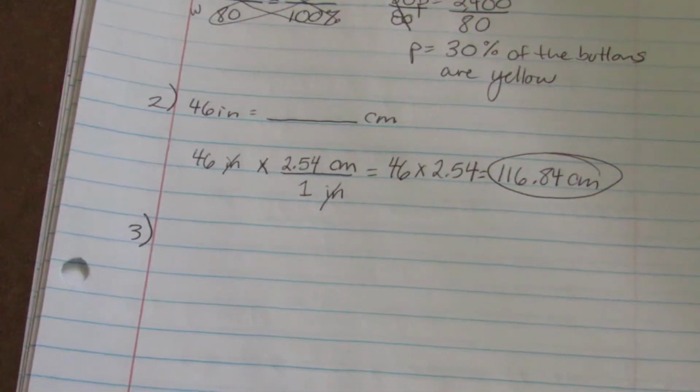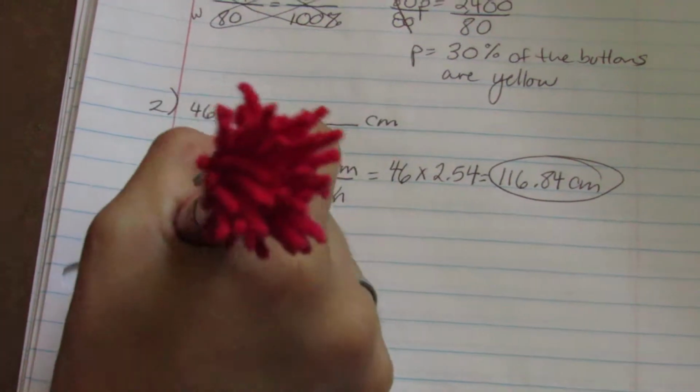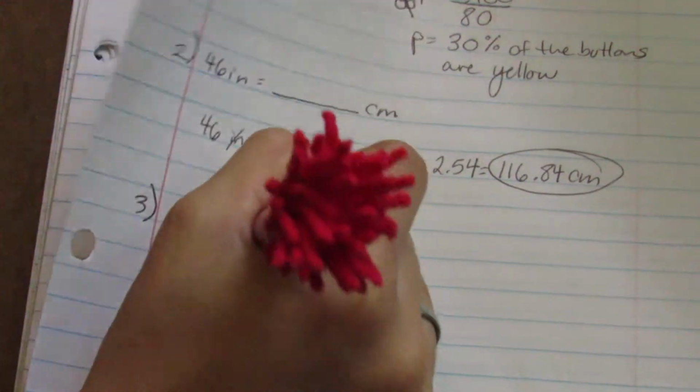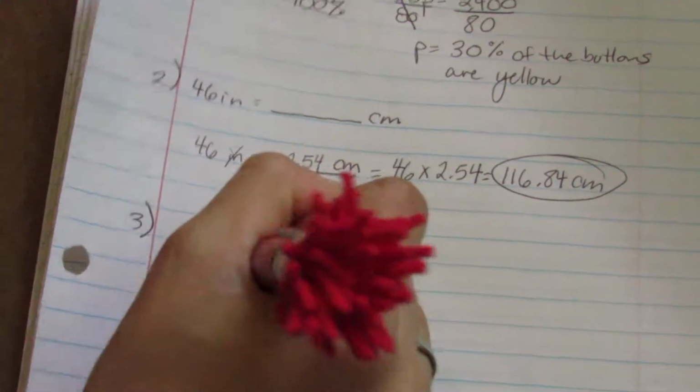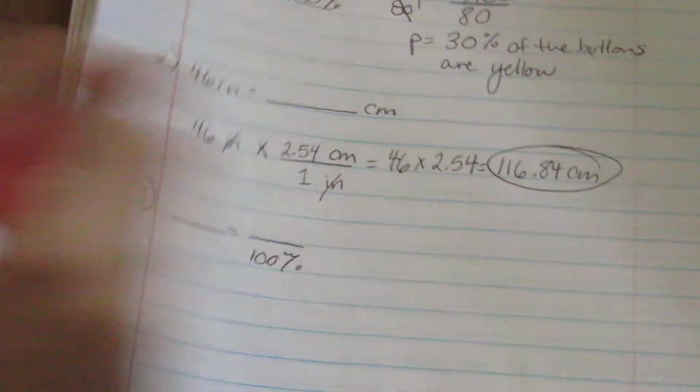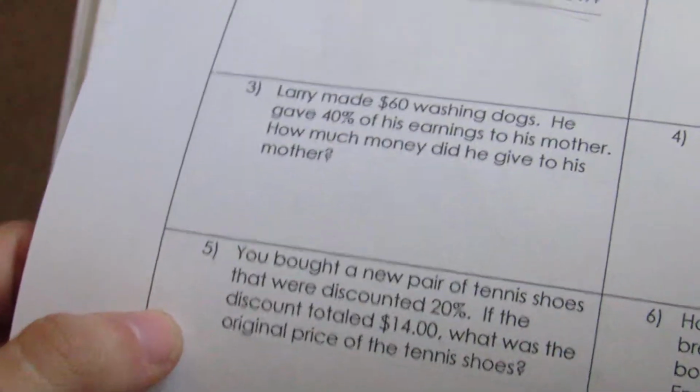So let's look. It obviously is what kind of problem? Percent. Good. Because it gives you percents off the bat. So I know I'm going to have 100%. Percent's always out of 100. That's what we'll solve for.